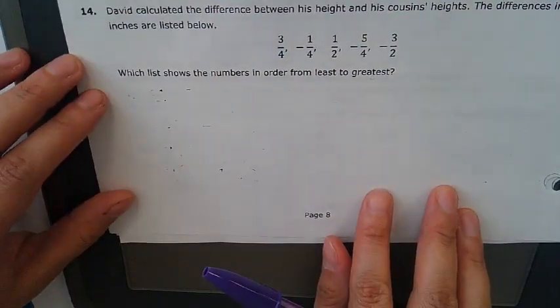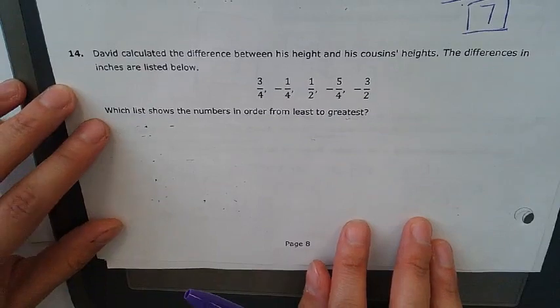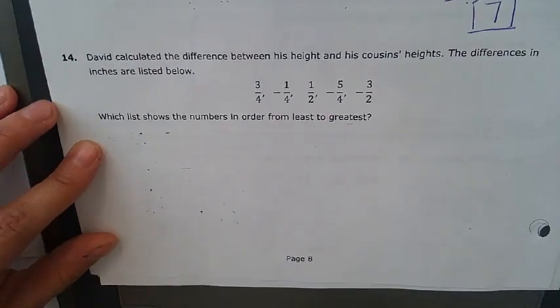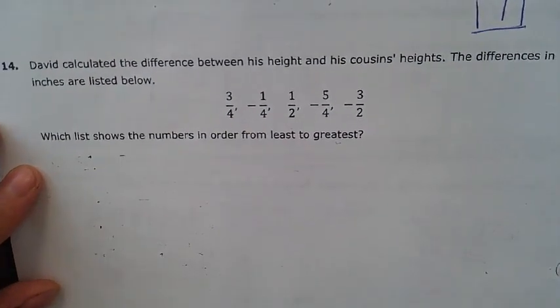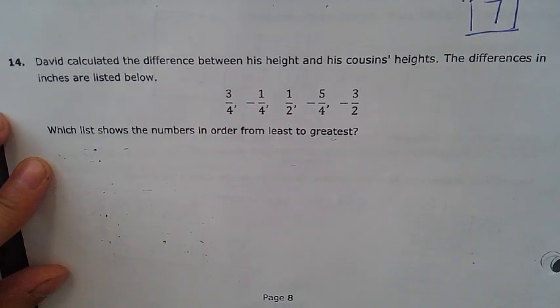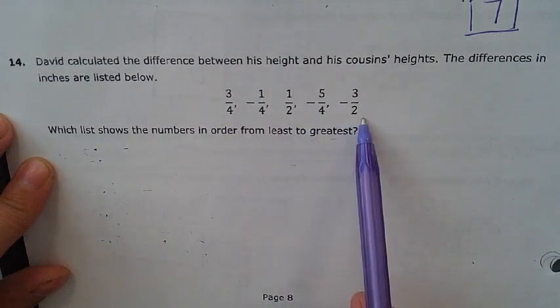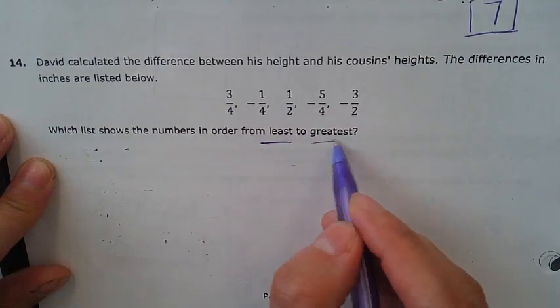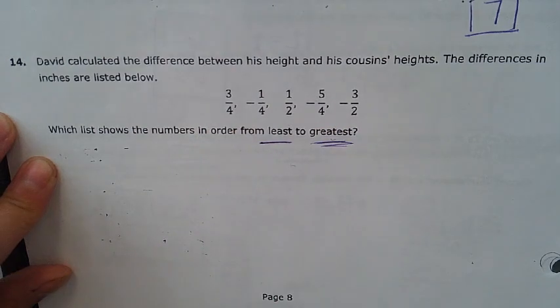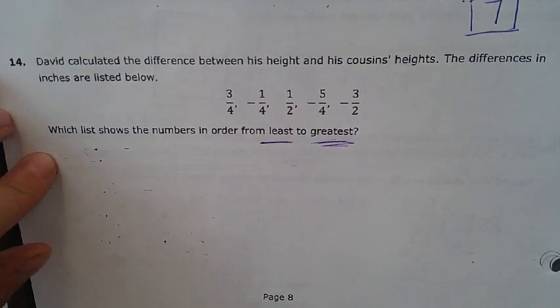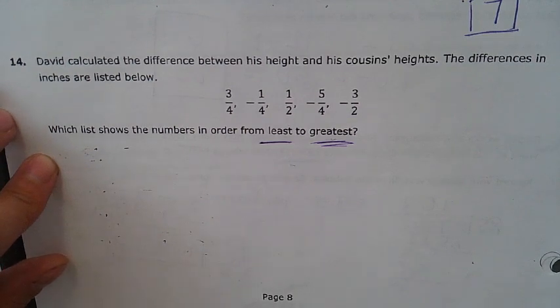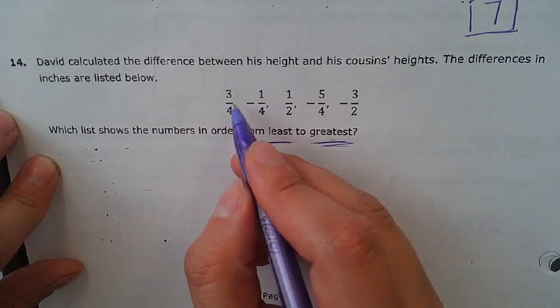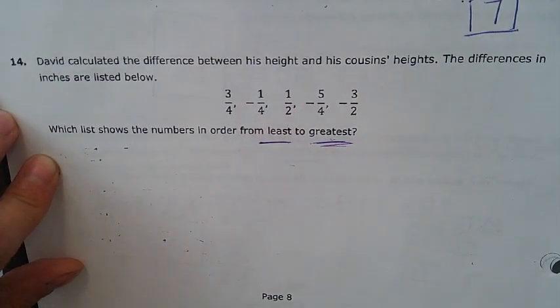Good job. Number 14. It goes back to benchmark fractions. You can either compare them by changing them all to decimals and see which one's least to greatest, or if you can tell how to order them from just looking at the fractions. So whatever you prefer the most. Today we're going to translate all of them from benchmark fractions to decimals.